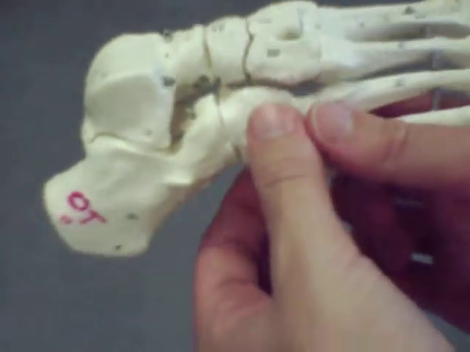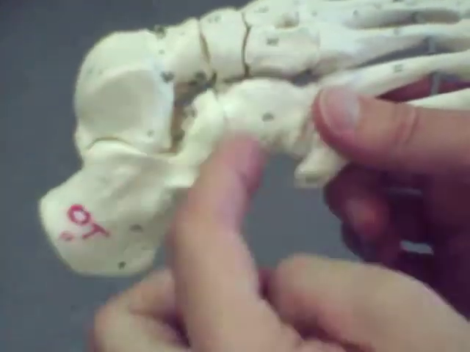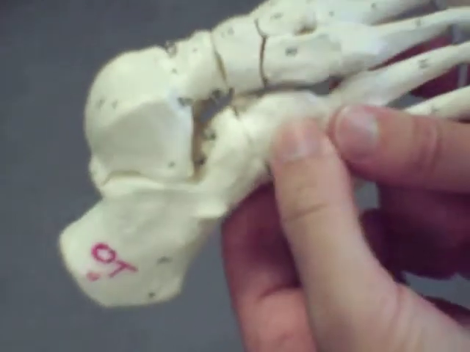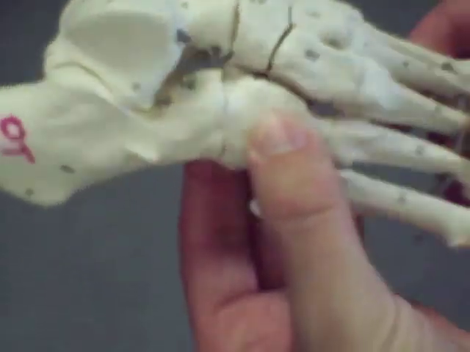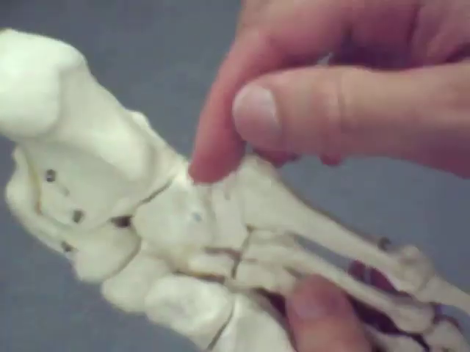It is this bone right here. So we have the calcaneus, the talus, the navicular, the cuboid, the next biggest bone. Cuboid. On the bottom, cuboid.